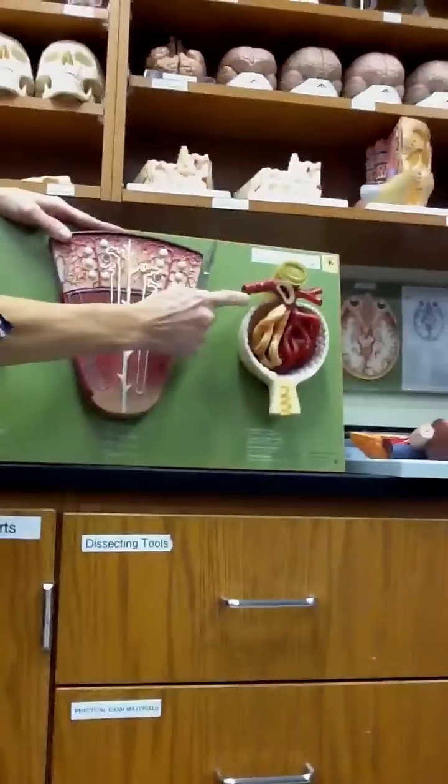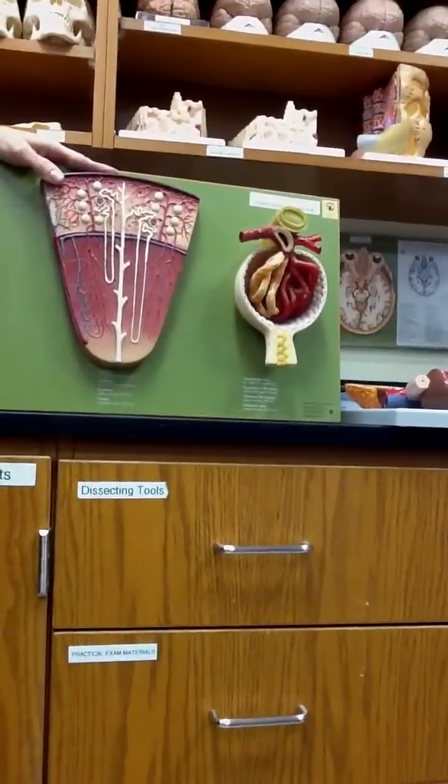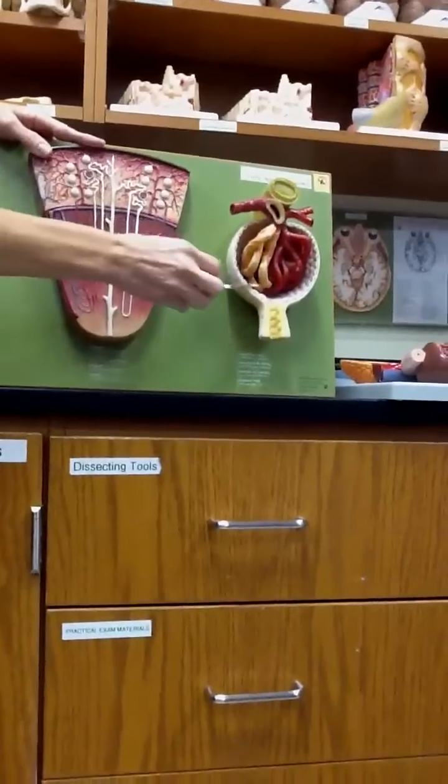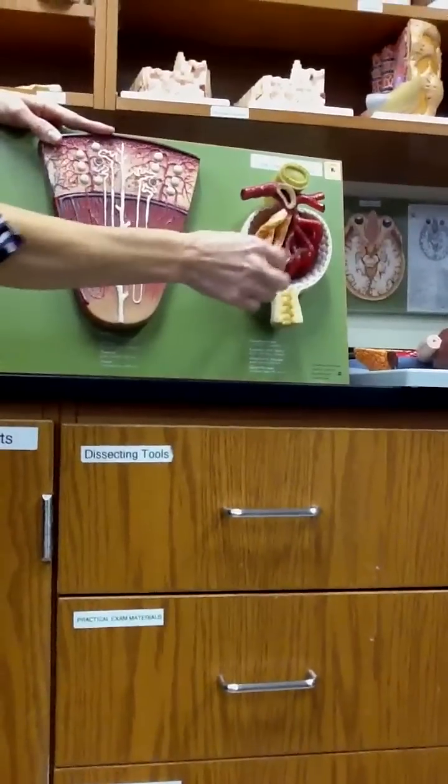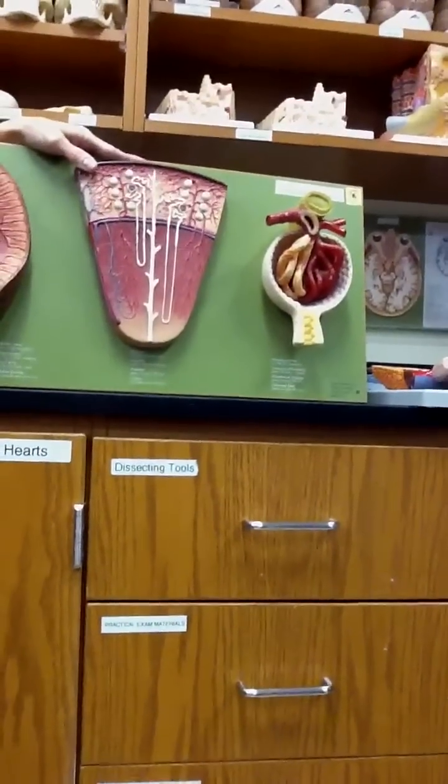Okay. So, can you see right here this outer wall? What would that be? Bowman's capsule, that parietal layer that we were talking about. What is this red jumble in here? The glomerulus. Glomerular capillaries, or we can just say glomerulus.